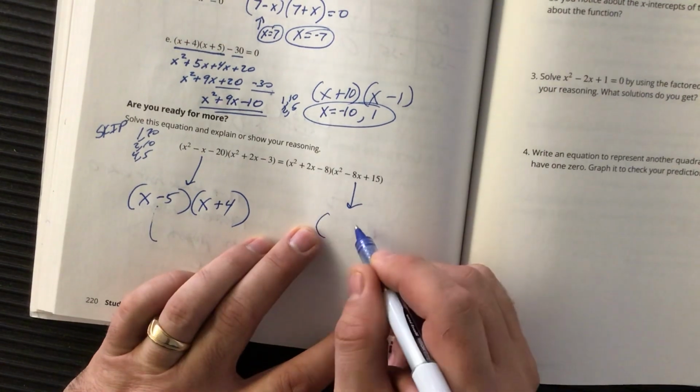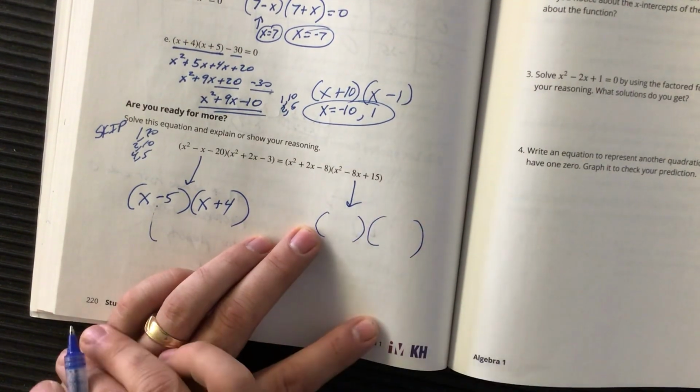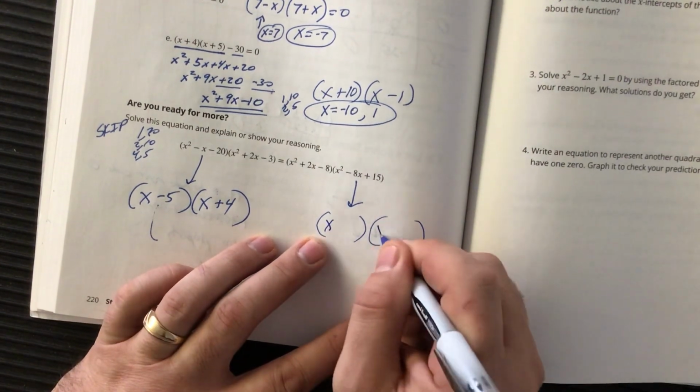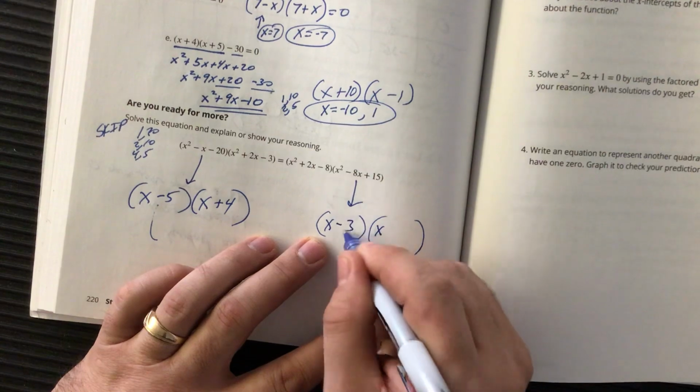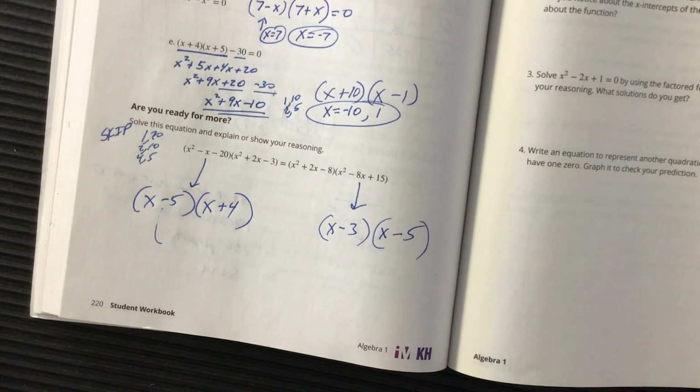The one on the right: they multiply to give you 15, but add to give you -8. 3 and 5, and they both have to be minus. Or negative 3. But the answer is 3 and 5. Answer would be 3 and 5, yes.